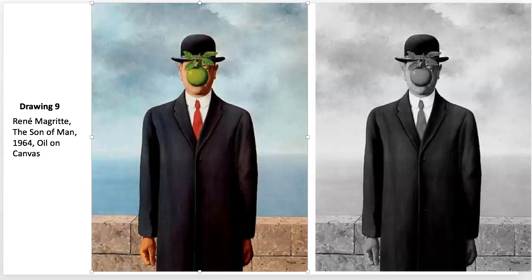The painting consists of basically a man in an overcoat with a bowler hat standing in front of a low wall, beyond which are the sea and a cloudy sky. So we have him in his bowler hat and a suit, wall, sea, cloudy sky. The man's face, Magritte, is largely obscured by a hovering green apple, which is interesting. It's not connected to a tree, it's like floating in front of his face.